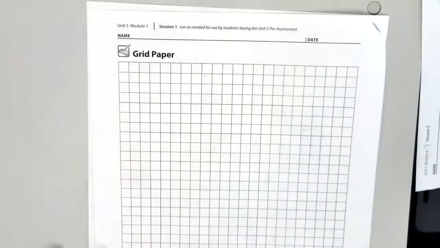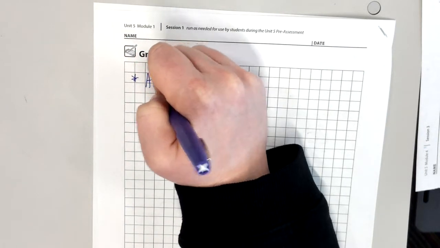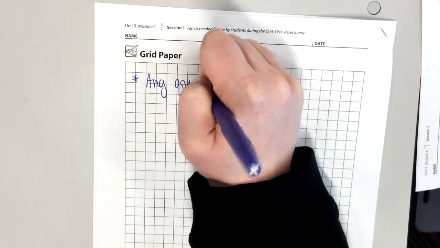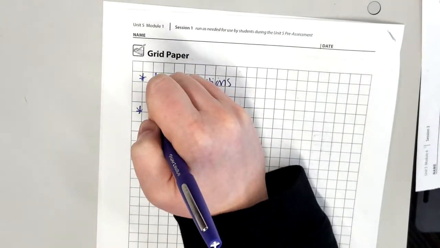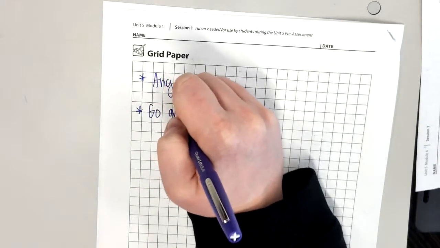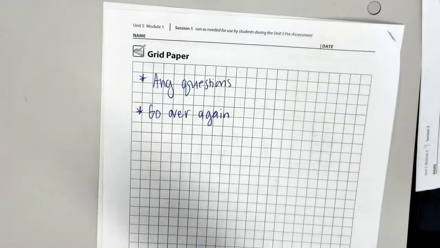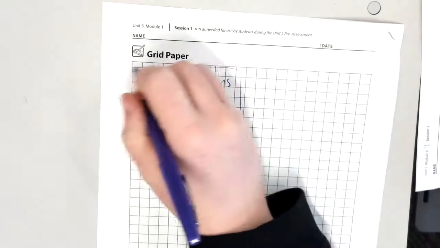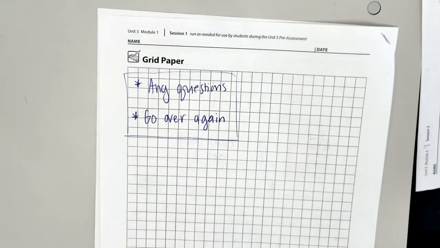All right, let's flip to the back side. We're all done. Awesome. We just have some grid paper. What I would like you to write on the back side is any questions you have for me, any that you want me to go over again. And when you turn this in, I want you to make sure that you write these down so I can take a look, or you can ask me the next morning. All right, thanks guys.